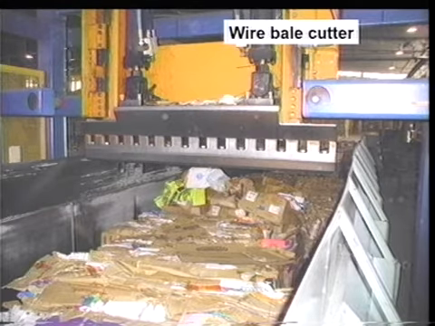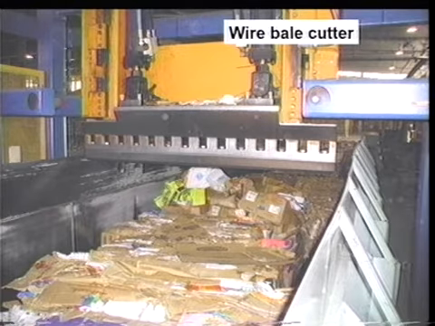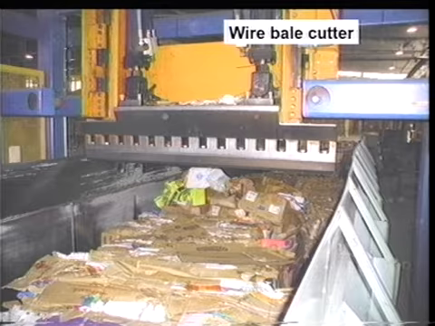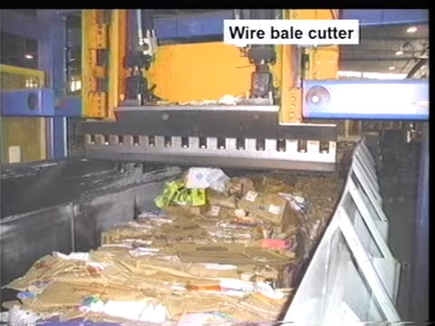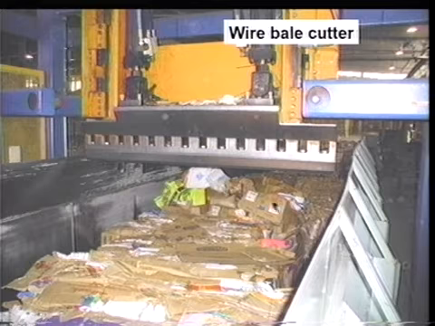Now the first step that occurs, at least in this mill, is that there's an automatic wire bale cutter. You can see right here, this is a wire cutter. It's just a long, strong blade. It comes down intermittently every foot or so, and it cuts the wires. It's kind of hard to see here, but there are wires strapping the bale tightly.